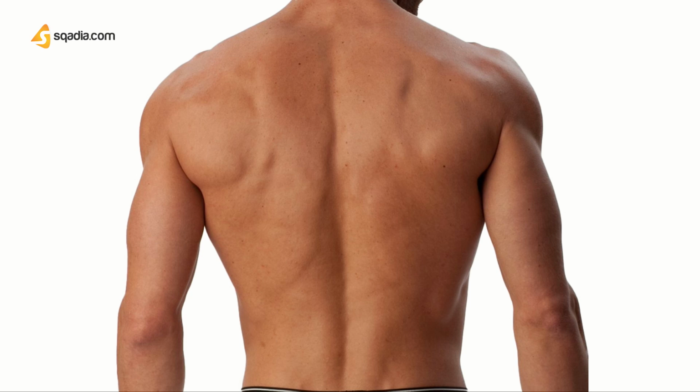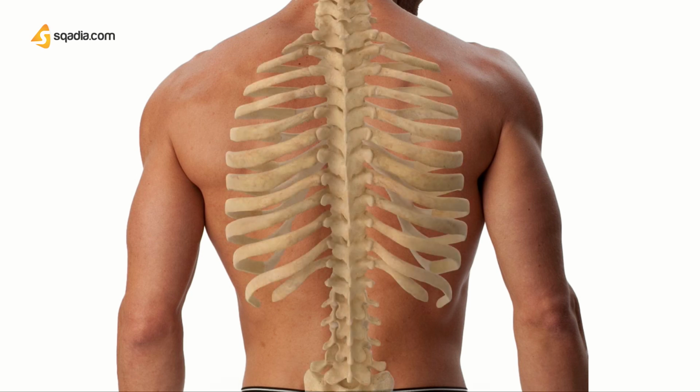Okay, the posterior median line. The posterior median line is also known as the mid-vertebral line. As you can see here, this is the mid-vertebral line passing through the spines of the vertebral column. The posterior median line is a vertical line running through the center of the back, or the posterior part of the thoracic wall.